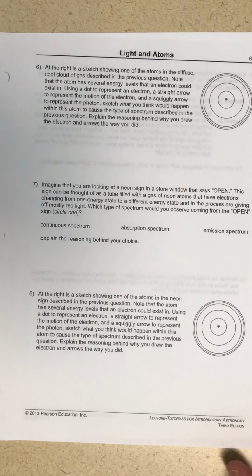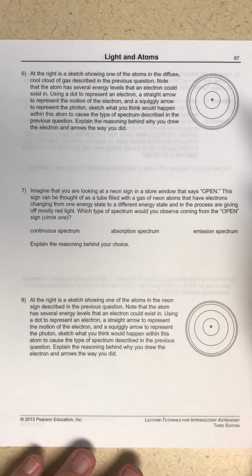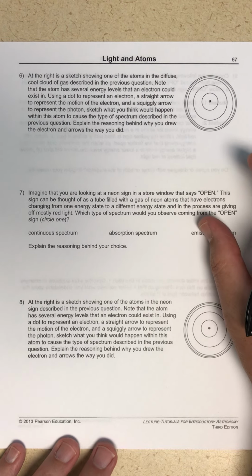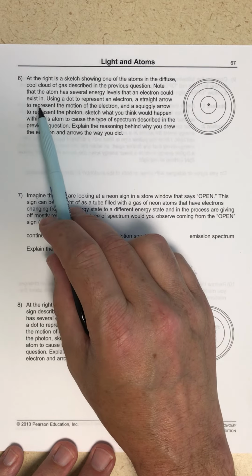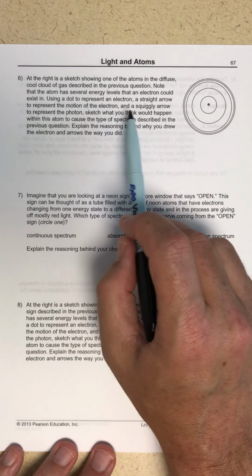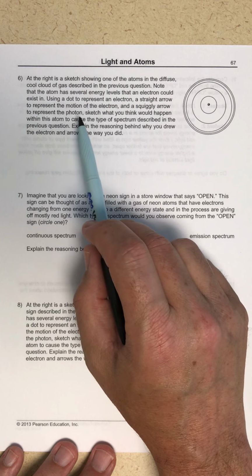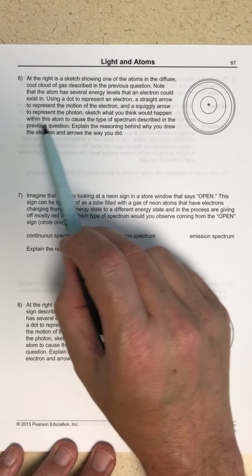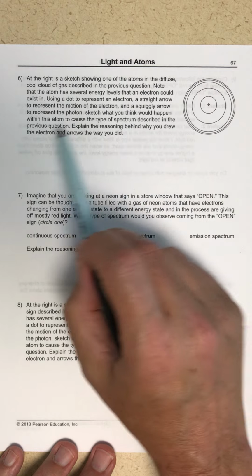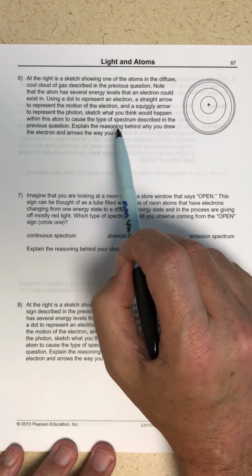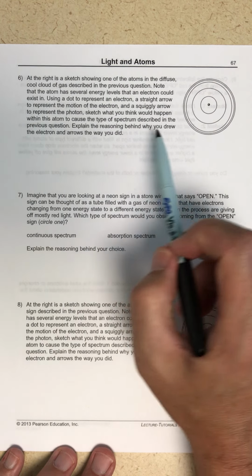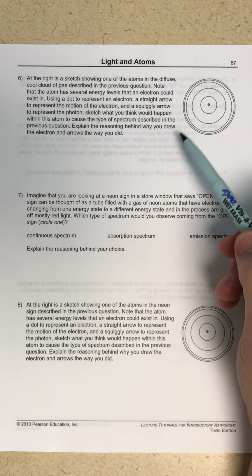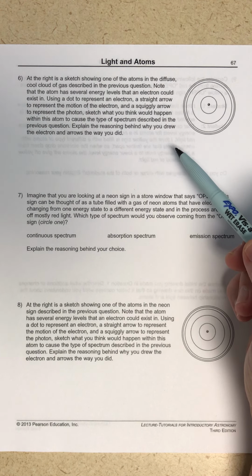At right is a sketch showing one of the atoms in the diffuse cool cloud of gas described in the previous question. Note that the atom has several energy levels that an electron could exist in. Using a dot to represent an electron, a straight arrow to represent the motion of the electron, and a squiggly arrow to represent the photon, sketch what you think would happen within this atom to cause the type of spectrum described in the previous question. Explain the reasoning behind why you drew the electron and the arrow the way you did.